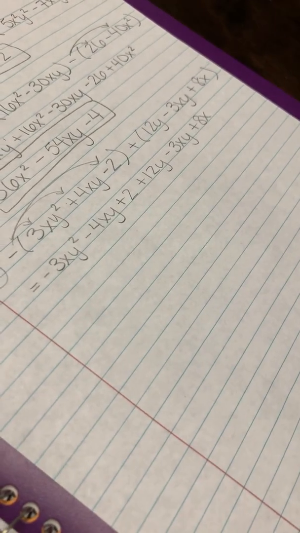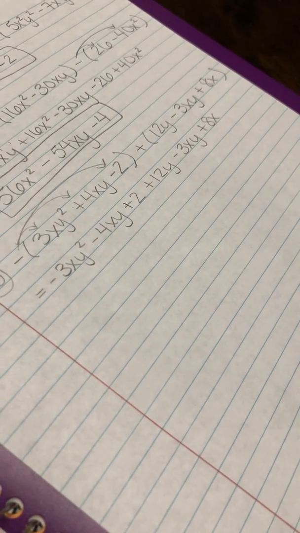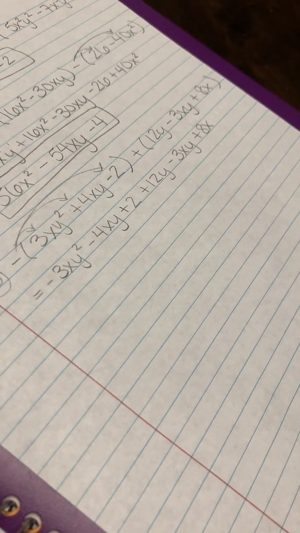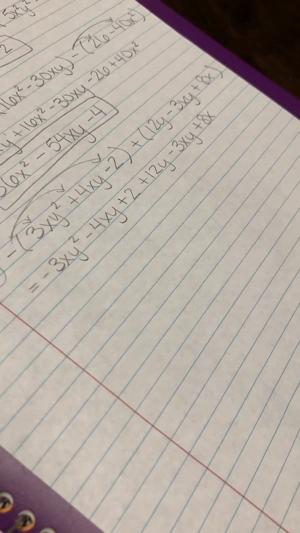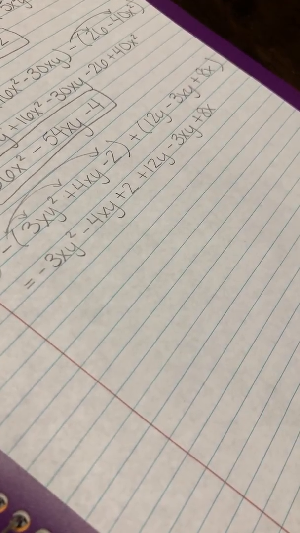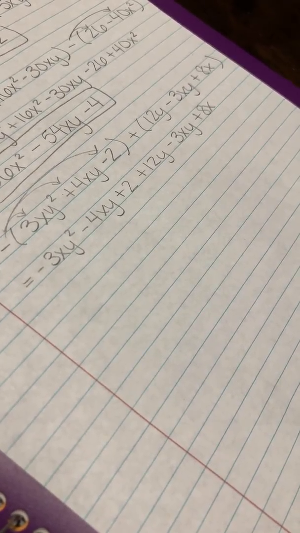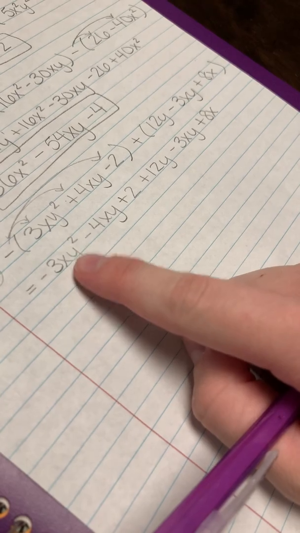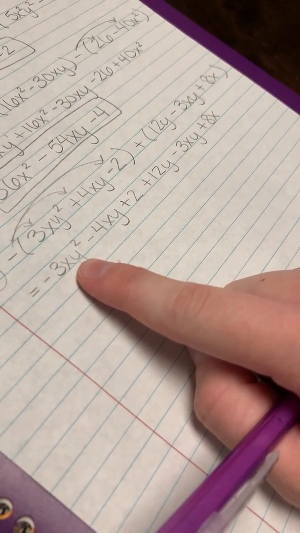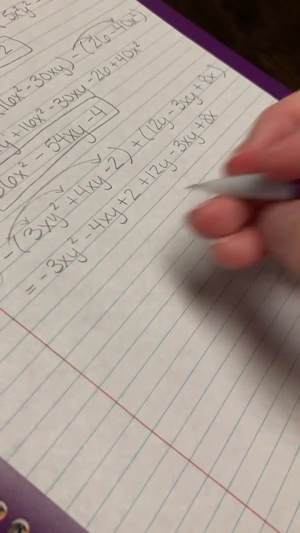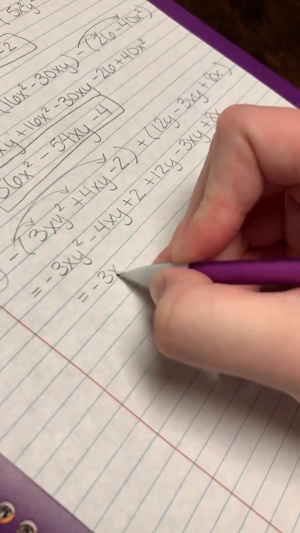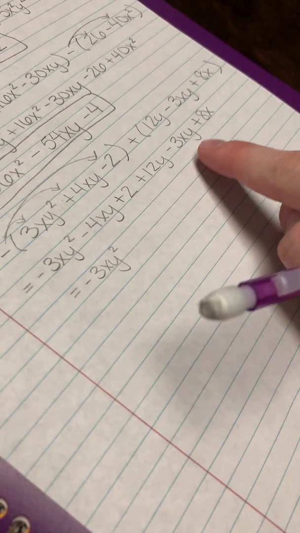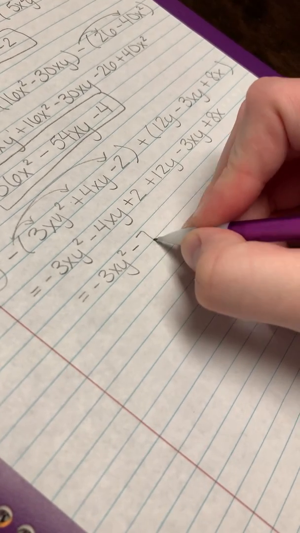Okay, now I'm going to give you about 30 seconds to decide what order should be going next. Okay, so hopefully you figured out this one should be the next one, or the first one, sorry. And there's actually nothing else to combine it with, so therefore it just stays there. Then the next term is going to be our xy term. So it'd be minus 7xy.